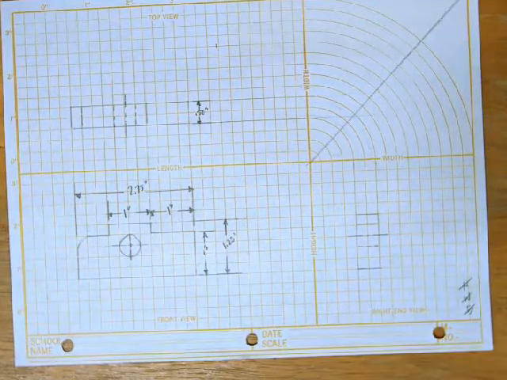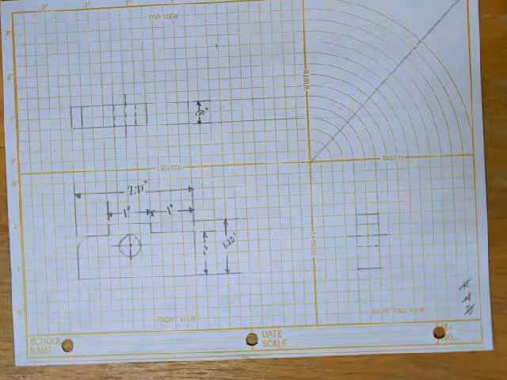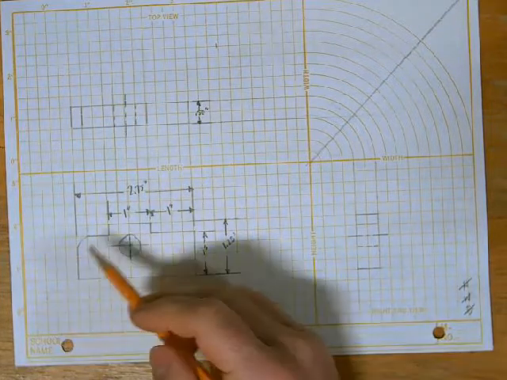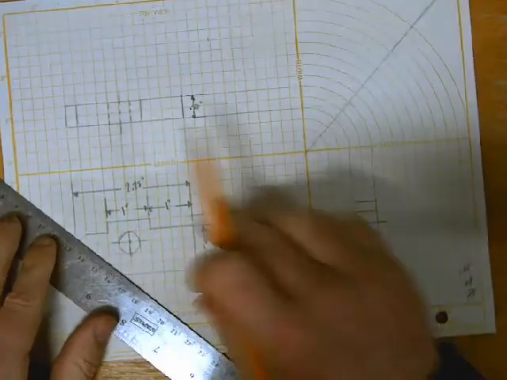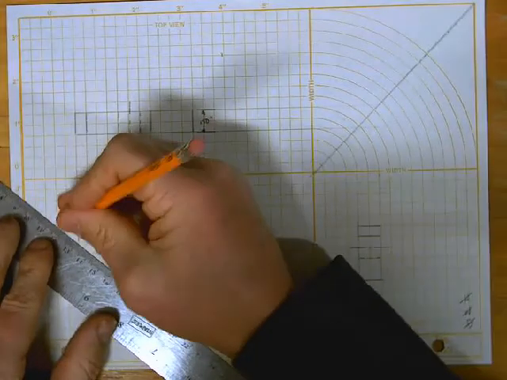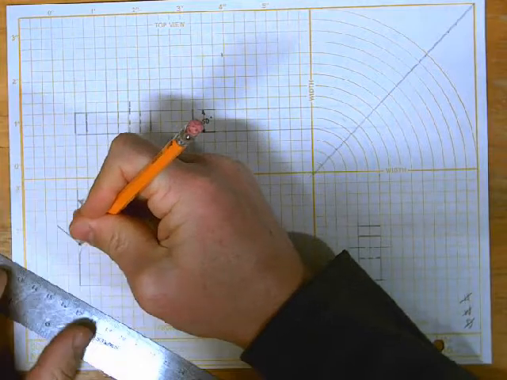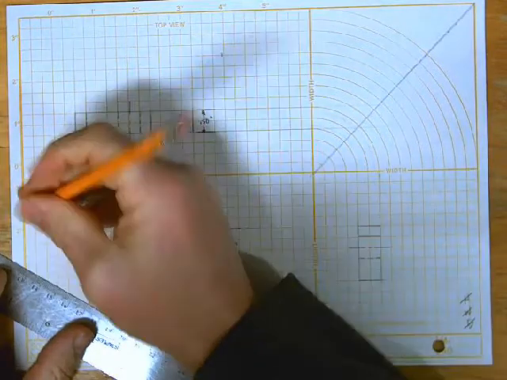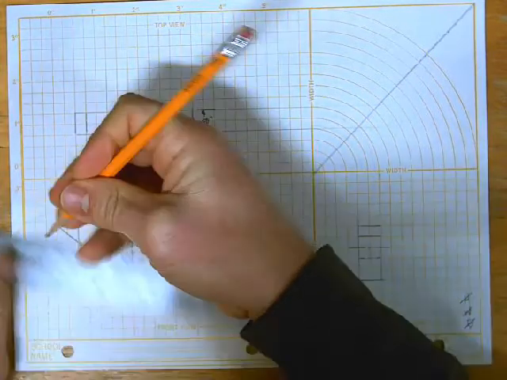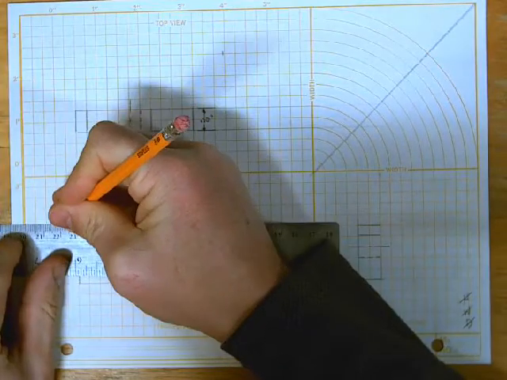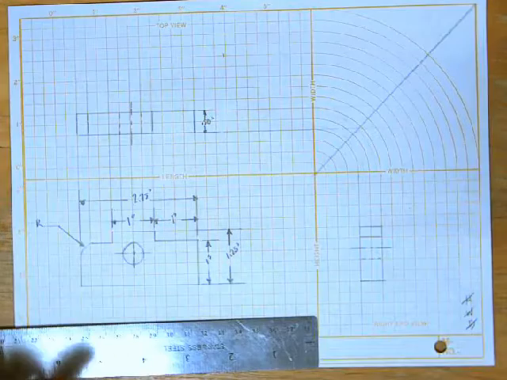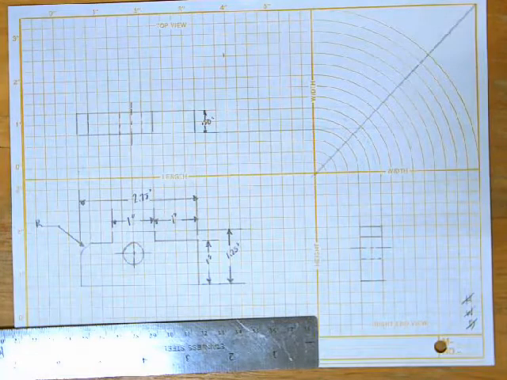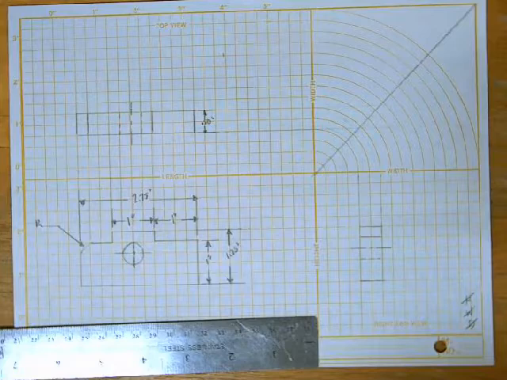After that, I would start to look at any special features. So for instance, there's a radius right here that needs to be dimensioned. When you do a radius, it's going to be a diagonal line that points to the radius. And I kind of just come out like this, and I'm going to write an R, and the radius for this arc is 0.25.